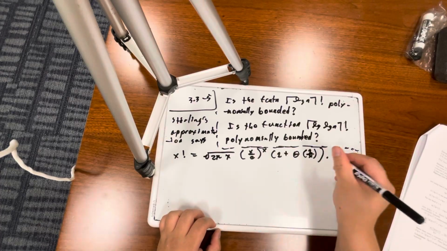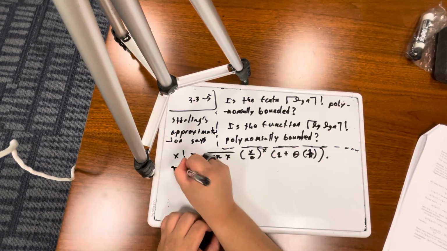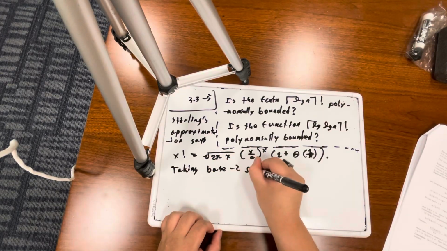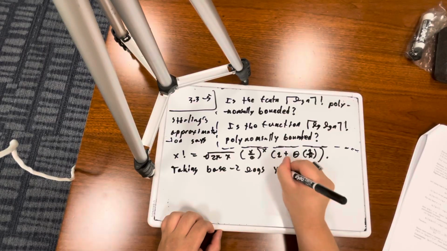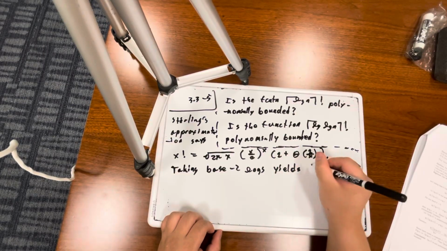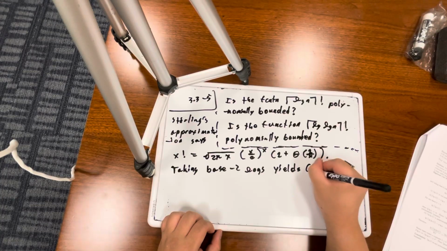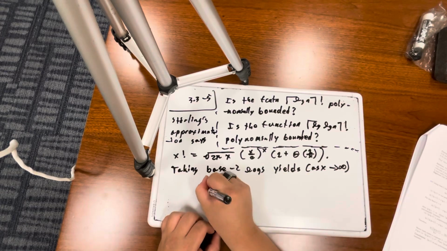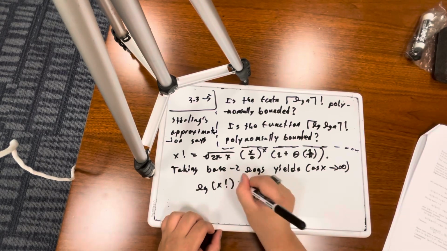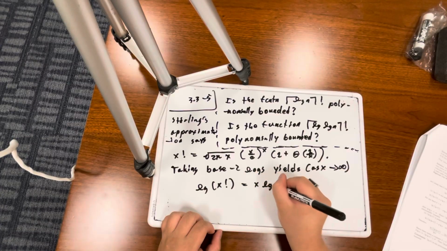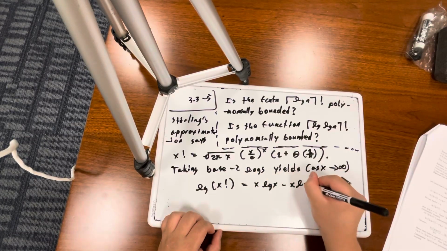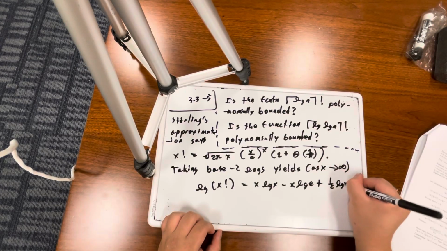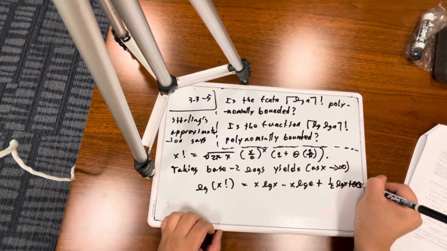And taking base 2 logs yields, as x approaches infinity, that the log of x factorial is equal to x log x minus x log e plus 1/2 log x plus theta of 1.